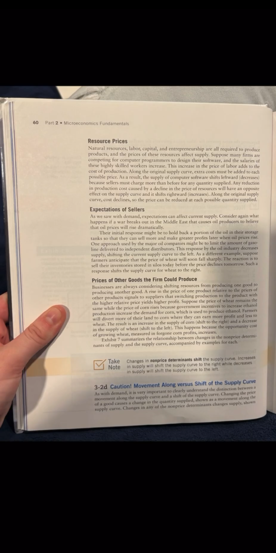As a result, the supply of computer software shifts leftward, decreases, because sellers must charge more than before for the quantity supplied. Any reduction in production costs caused by a decline in the price of resources will have the opposite effect on the supply curve, and it shifts rightwards, increases. Along the original supply curve, cost decreases, so the price can be reduced at any possible quantity supplied.